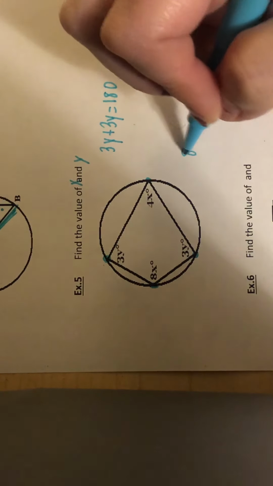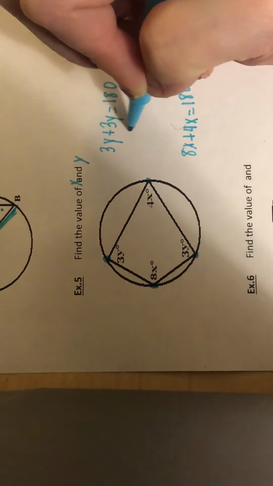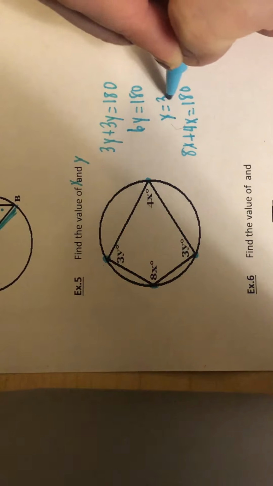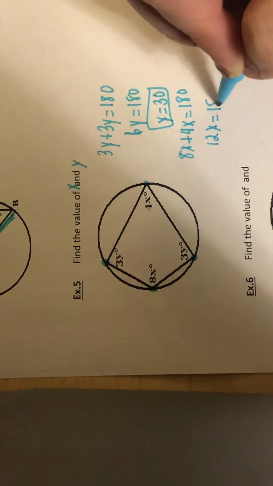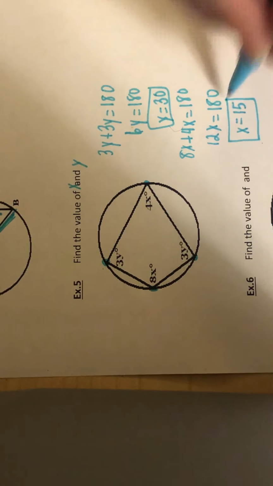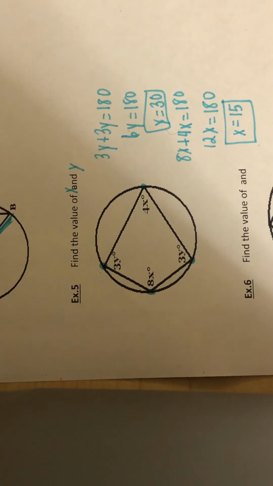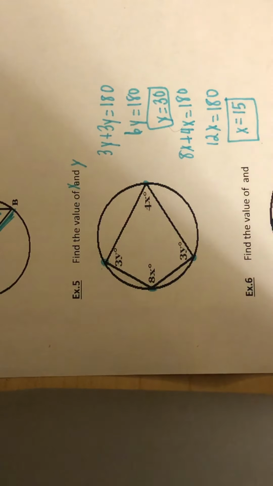And so then you would have 8x plus 4x equals 180. So this is 6y is 180, y is 30. And 12x is 180, and you divide both sides by 12, and x is 15. So only on the inscribed quadrilateral, opposite angles are supplementary.